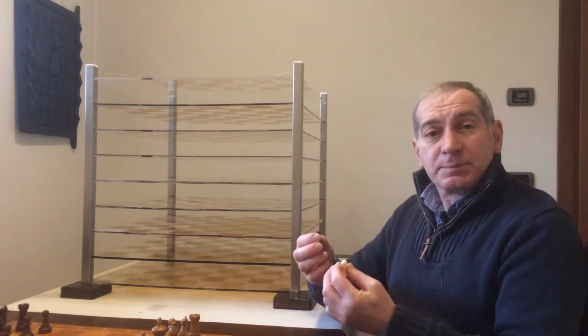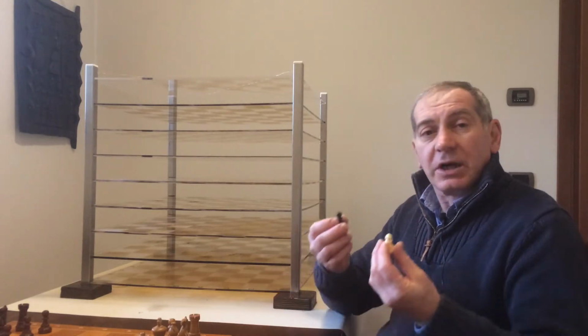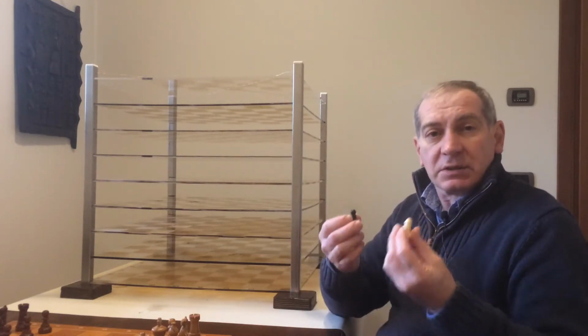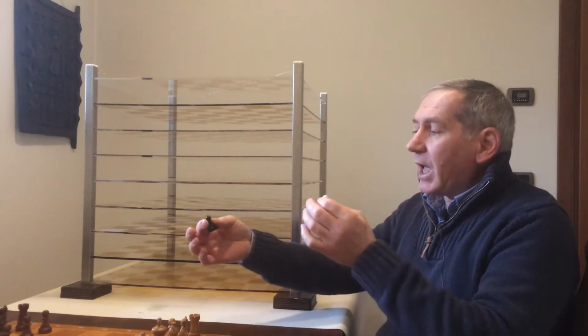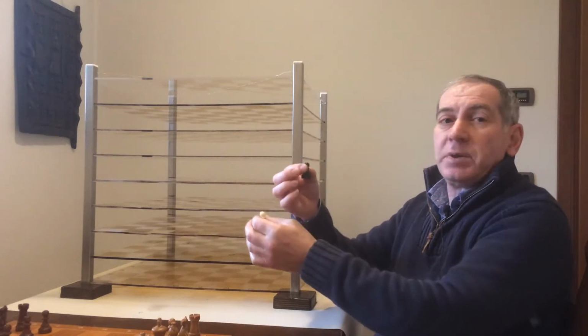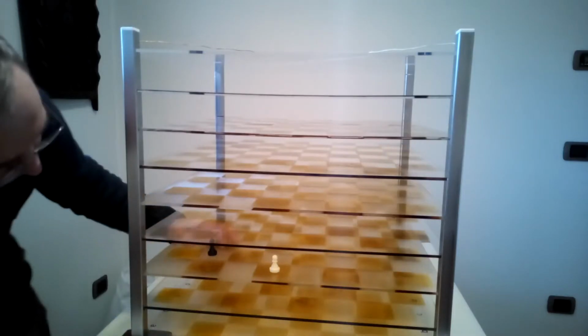But there's a special move we can do with our grand pawns in some special conditions, that is, taking en passant an opponent's grand pawn. What is this? Well, you will see. Basically, it's the same as in chess. Just take a look at this.